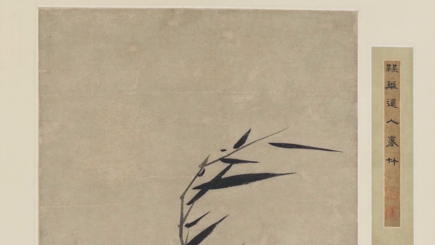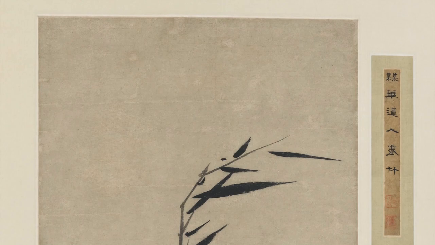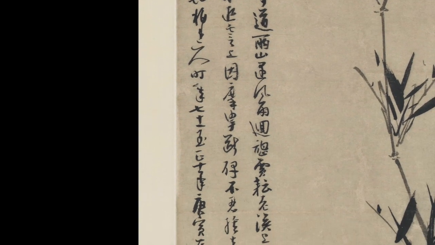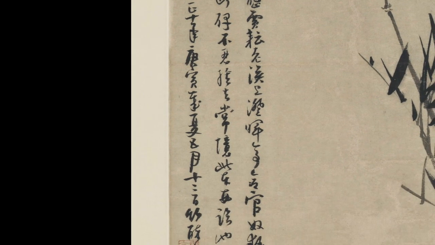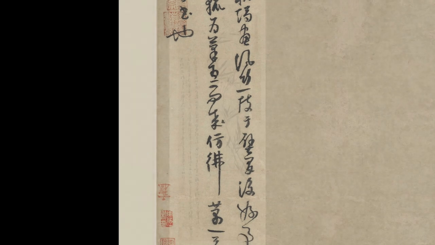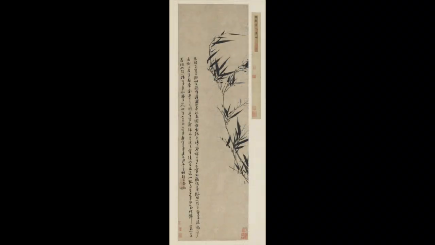That is contrasted, though, with those strong vertical columns of text. They're not curved, they're very straight. So they form a contrast to the stalk of bamboo. And that's pleasant. It's visually pleasing to observe.